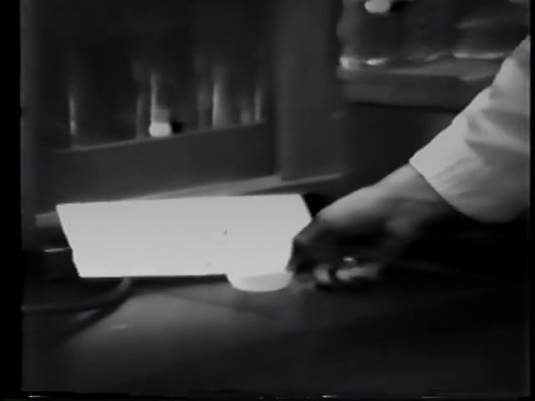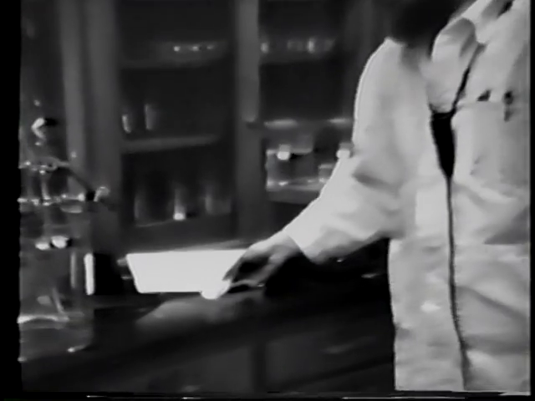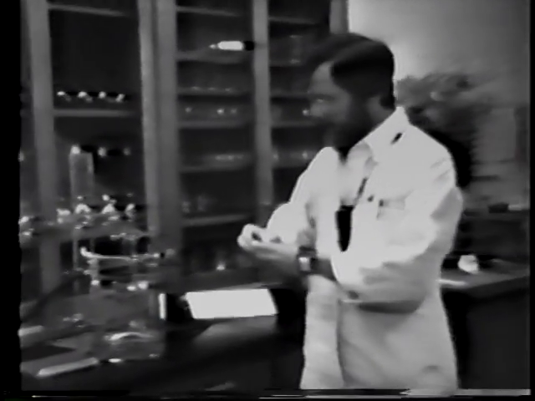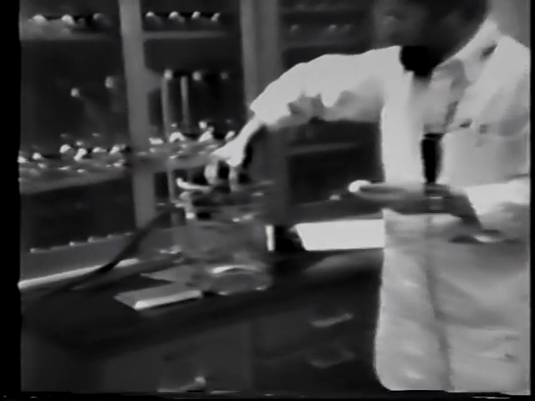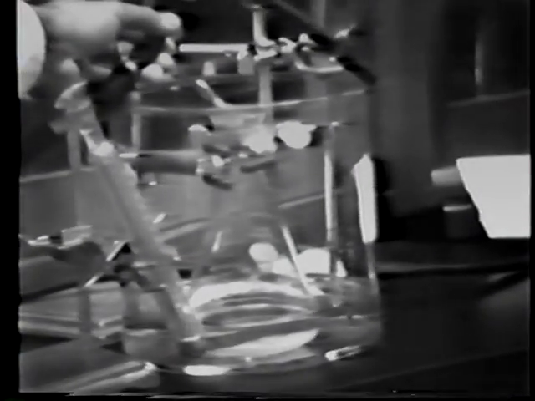I have here approximately 9 grams of sodium chloride. And what we're going to do is take the sodium chloride and very carefully place it into the flask. Sam, could you come over here and hold this? Okay, sodium chloride right in the flask.